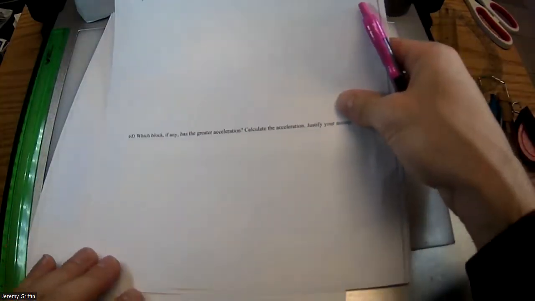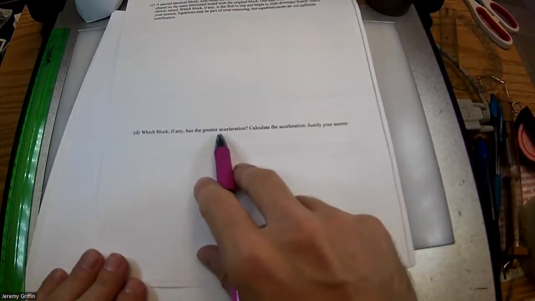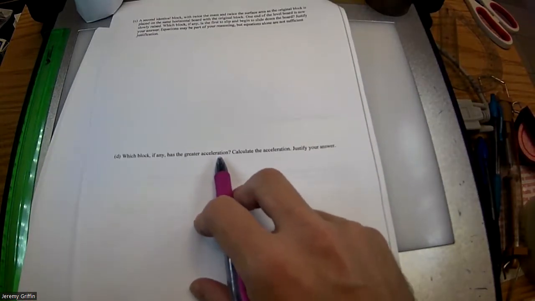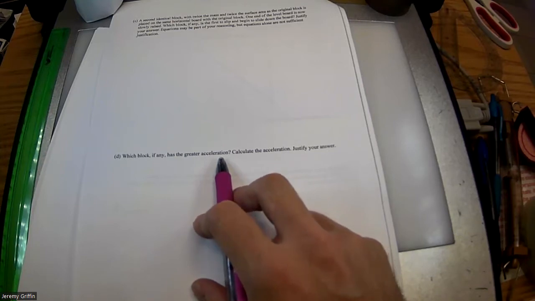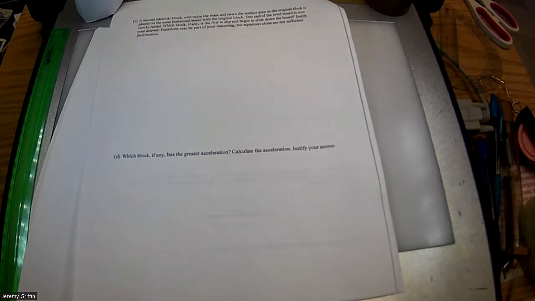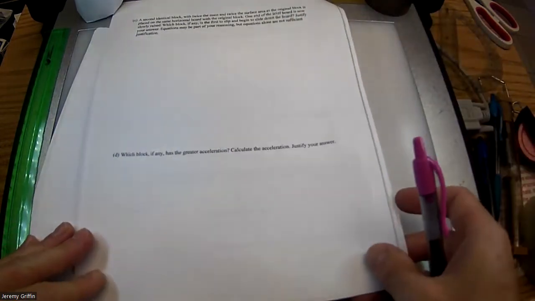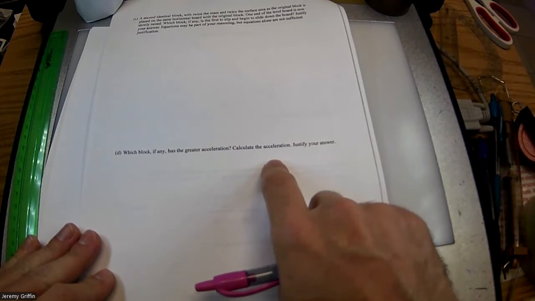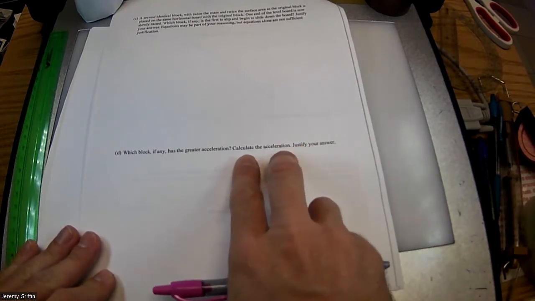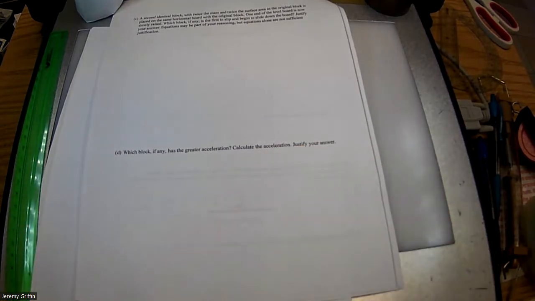Part D, which block, if any, has the greater acceleration? Okay, so this is once they've broken friction and they're starting to slide down. Now, I can't tell you that they would both be accelerating, right? To keep them at constant velocity, you would actually have to tip the angle down a little bit, because the coefficient of kinetic friction is less than the coefficient of static friction. So they are both accelerating. Now, which one is accelerating more? Calculate the acceleration and then justify your answer.